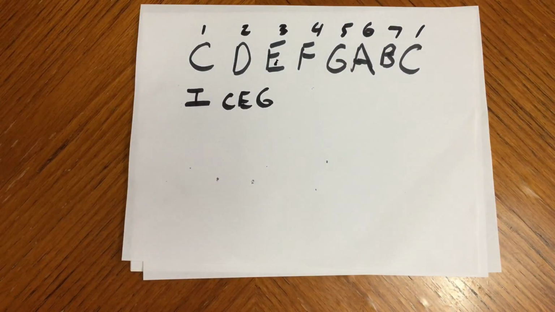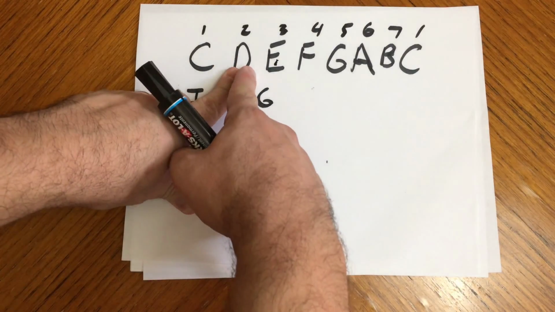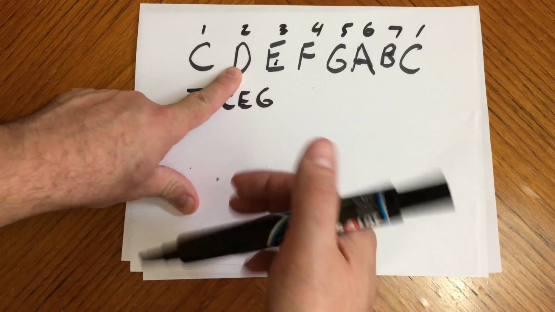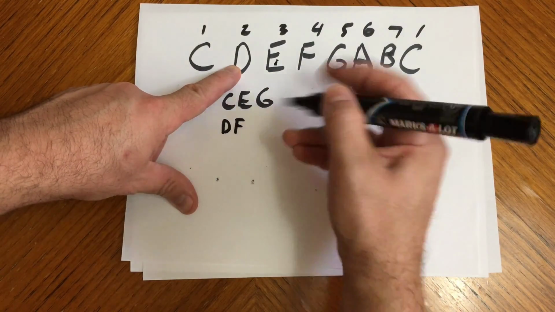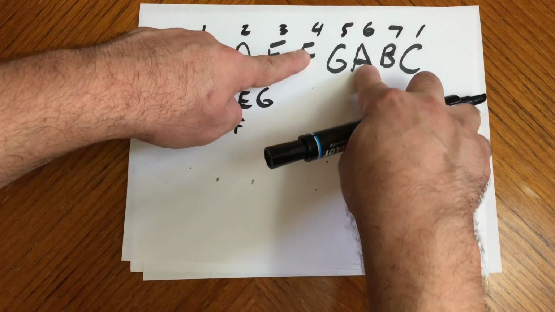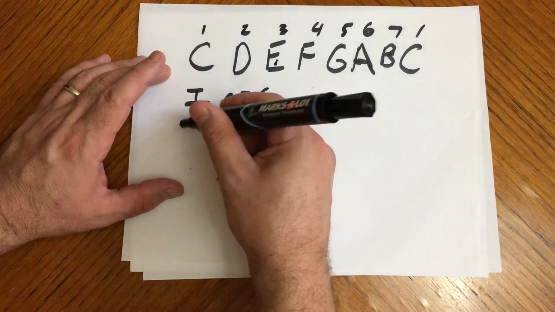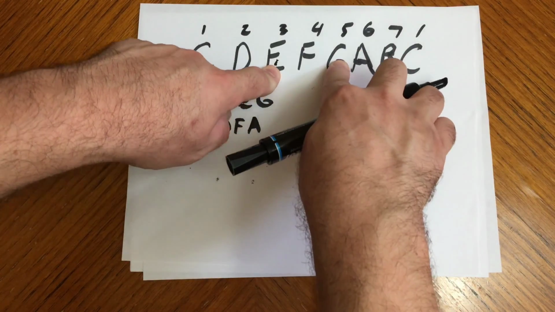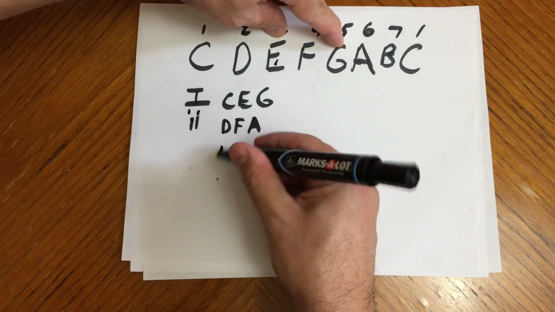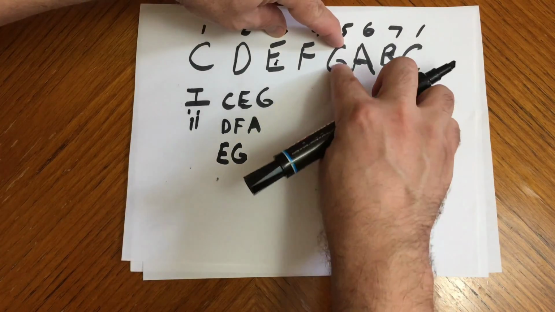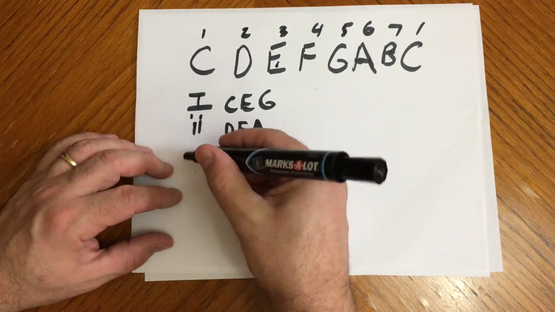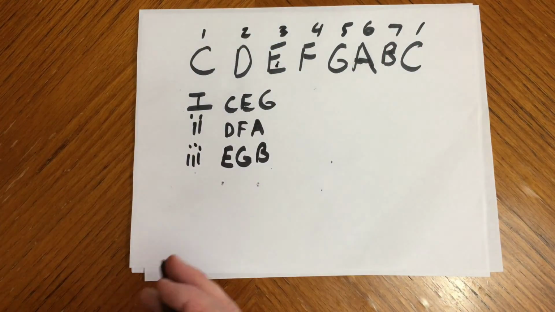For the 2 chord, we're going to look at the 2 note. D, skip, that's the second from D. Third, D, F. A third from F, A. And it's minor. For E, the first two notes are going to be E and G. Skip, a third, B. That gives us a minor chord.